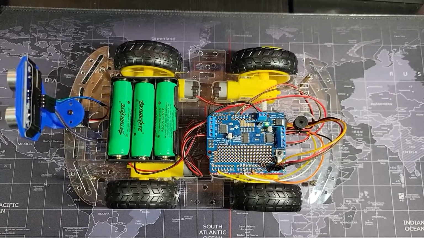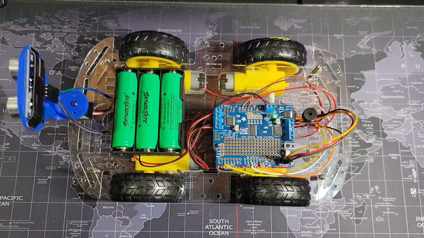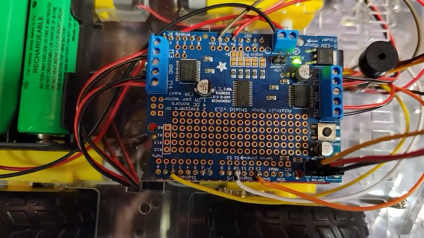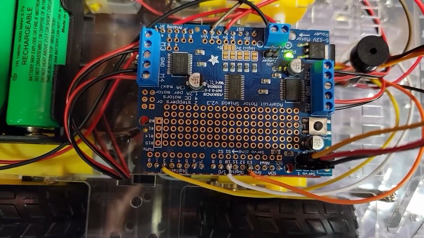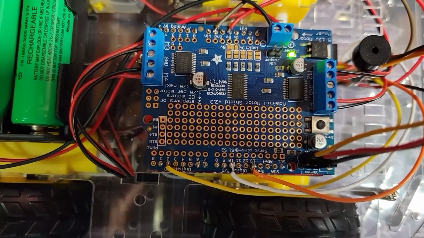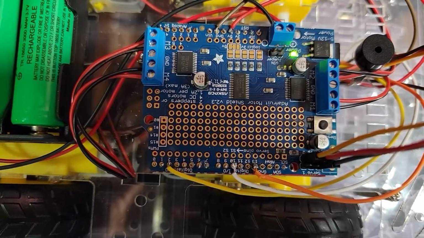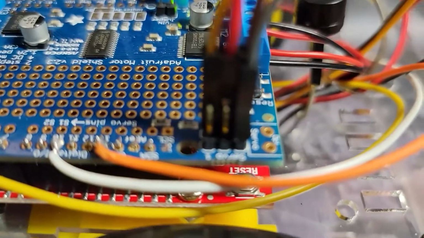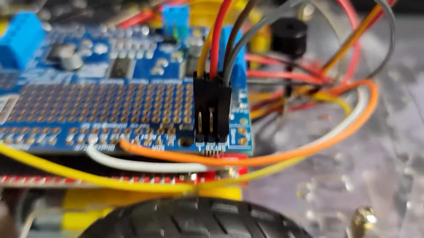Alright, so here's how she currently sits. She's fully assembled, and I have completed soldering. For soldering, I had to solder 5 wires total. I used digital pins 2, 13, the 5 volt, and the ground for the ultrasonic distance sensor, and then I used digital pin 10 for the piezo buzzer. And for ground for the piezo buzzer, I'm just using one of these servo pins.